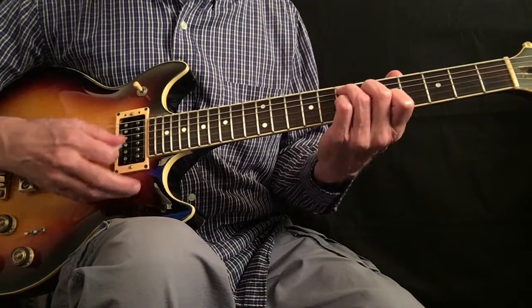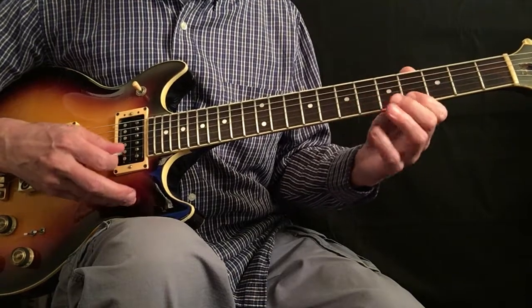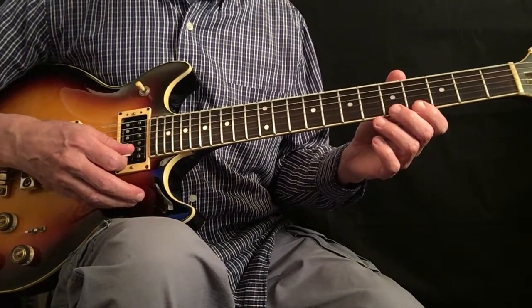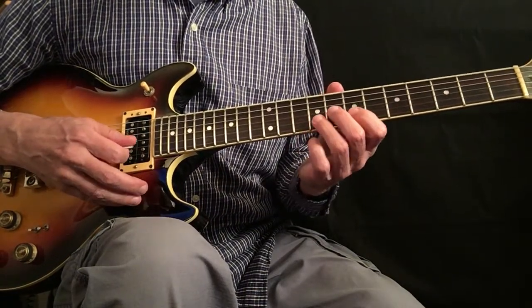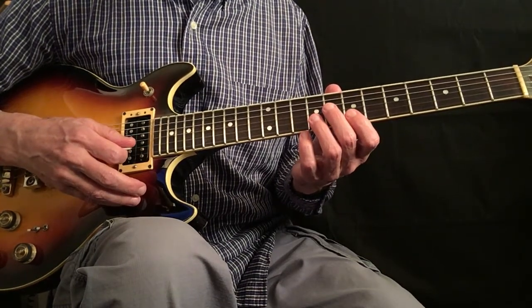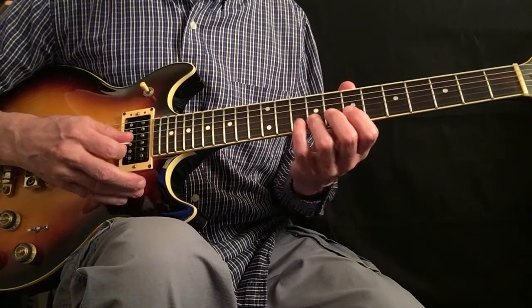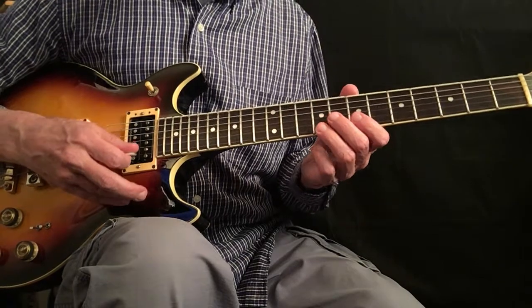So E7 is the 5 chord of A major. So I'm going to add in my A note. Okay, and then the same thing's happening here: F sharp, G sharp, B, D. F sharp is a G sharp minor 7 flat 5 chord, and then the fourth of that would be C sharp.